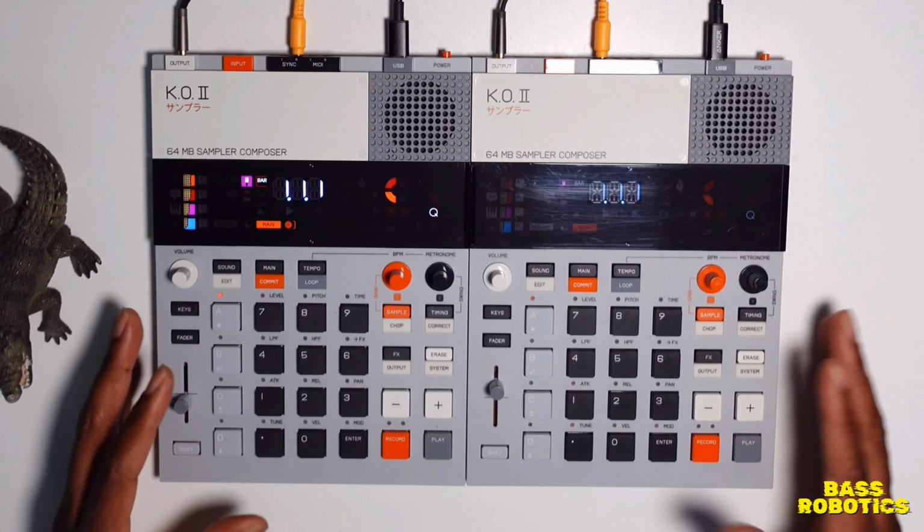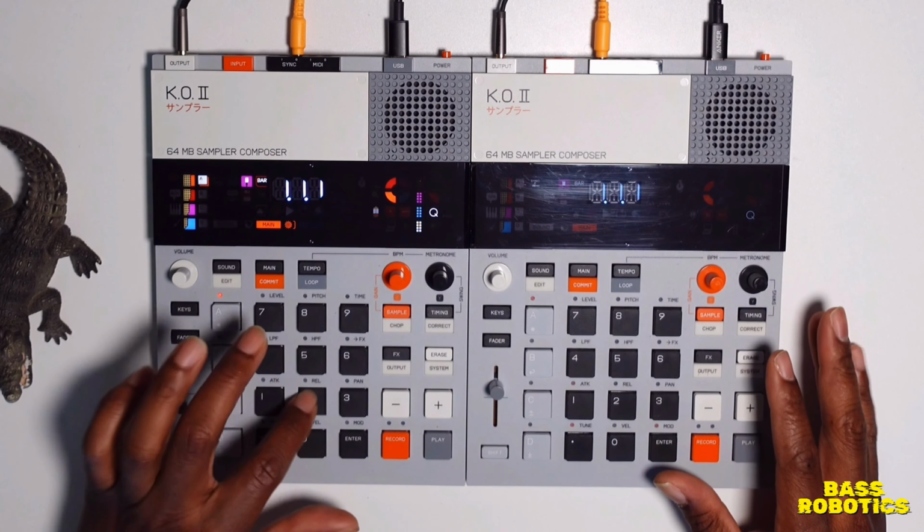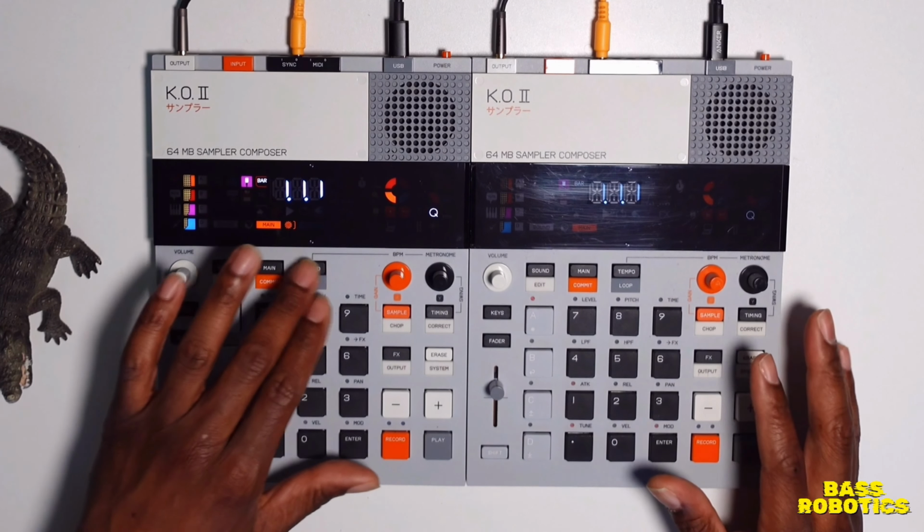All right, so let's build something. Let's have some fun with the song mode. It's going to be something real simple: kick, snare, hi-hat. Let's go. Let's get into it.